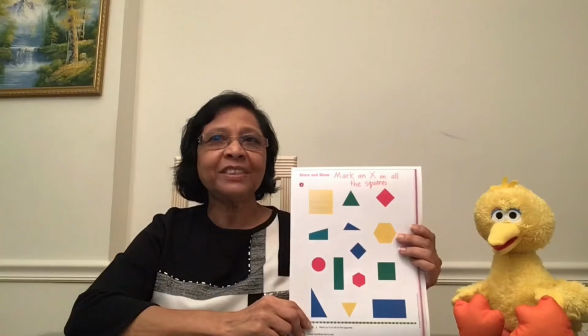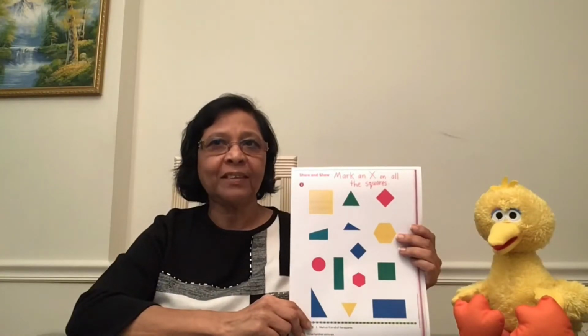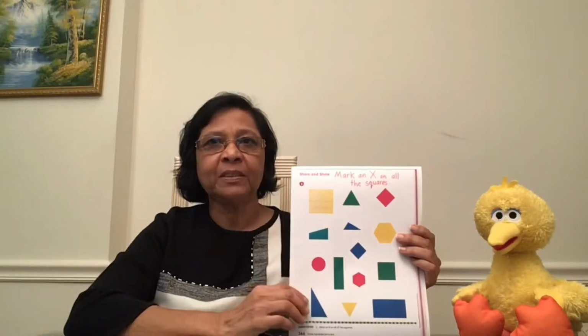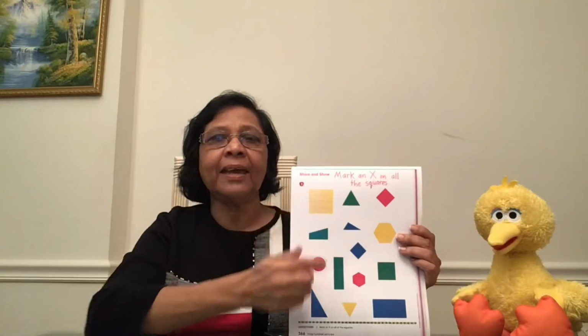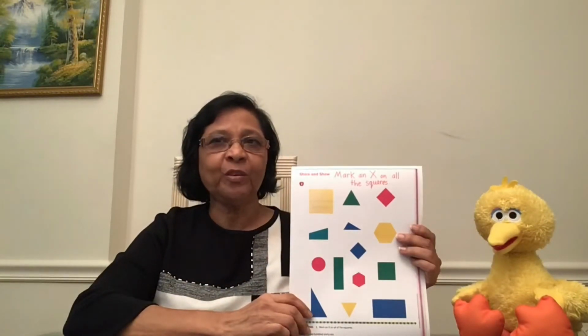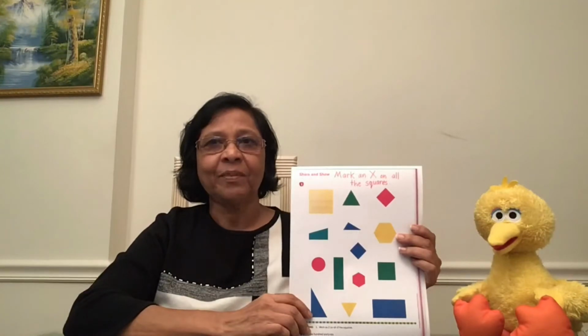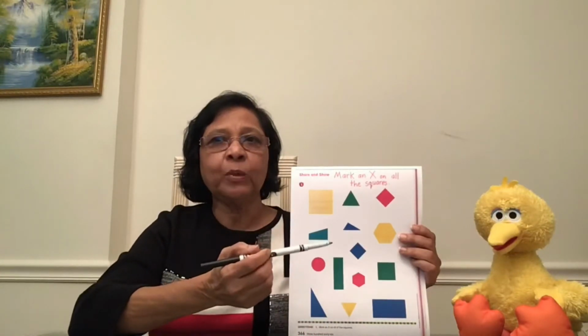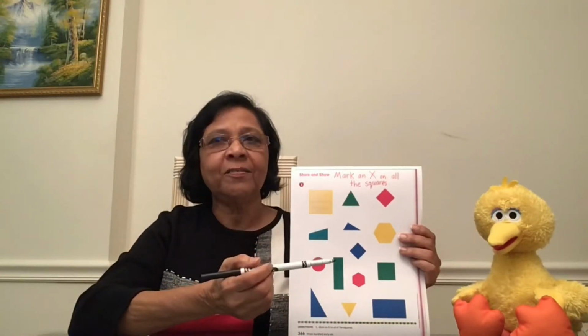On page 366 of your Go Math textbook, you will find this worksheet. On this page, you see many different shapes, but it says to mark an X on all of the squares. I'll do the first one for you and you can complete the rest. Do you remember how we can identify a square? That's right, it has 4 equal sides and 4 vertices.